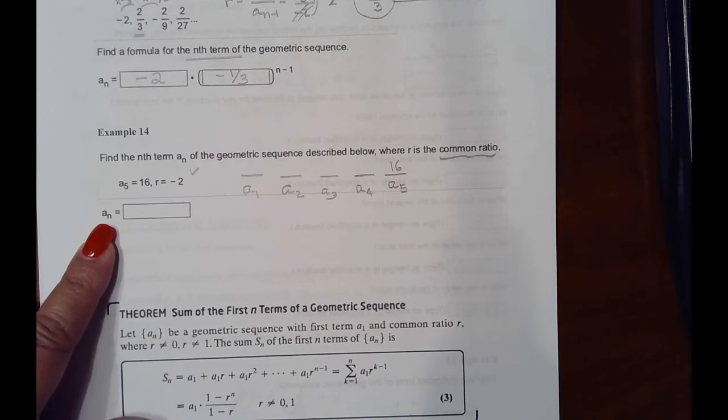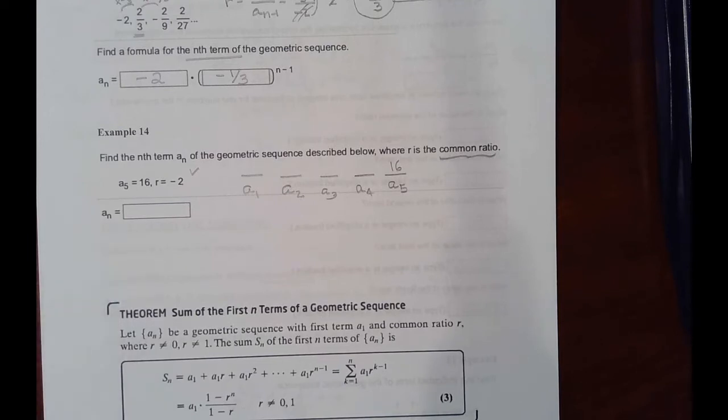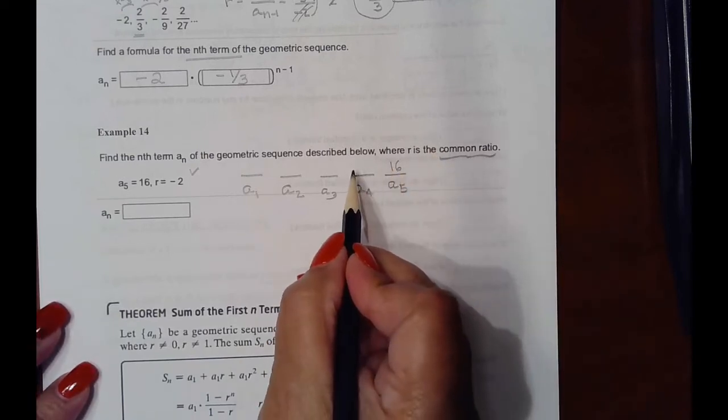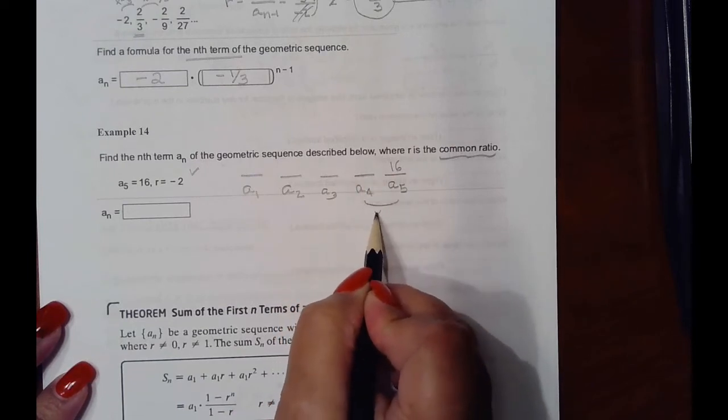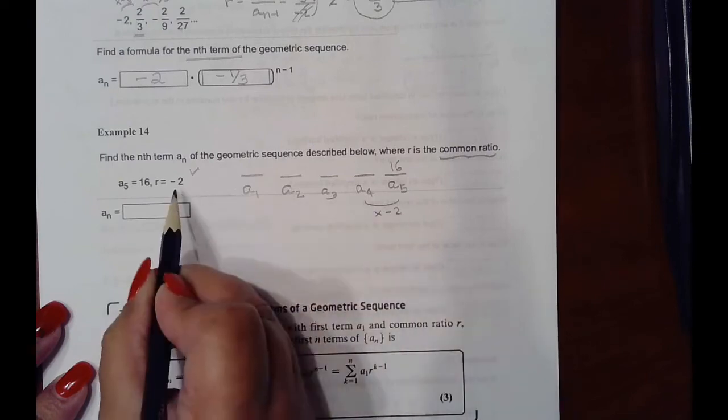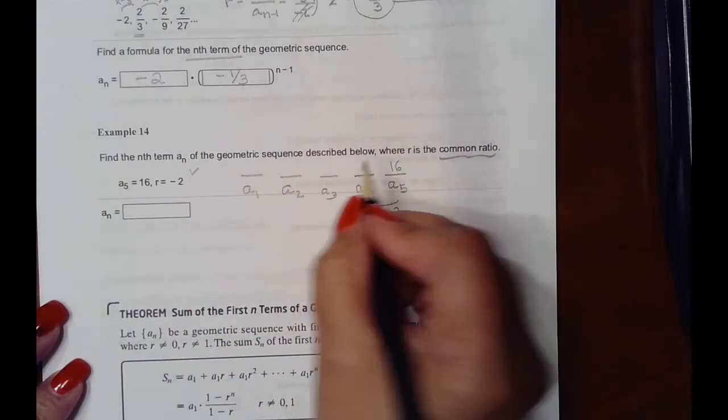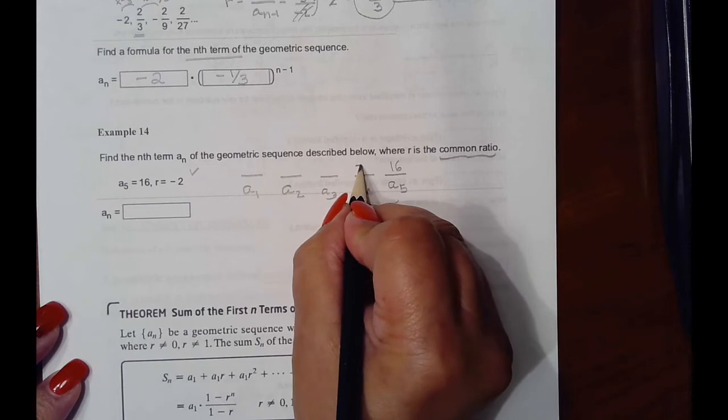So you're kind of going backwards with your thinking. Okay, so if the common ratio is -2, just ask yourself, what needs to be multiplied by -2, that common ratio, in order to get 16? That would have to be -8.